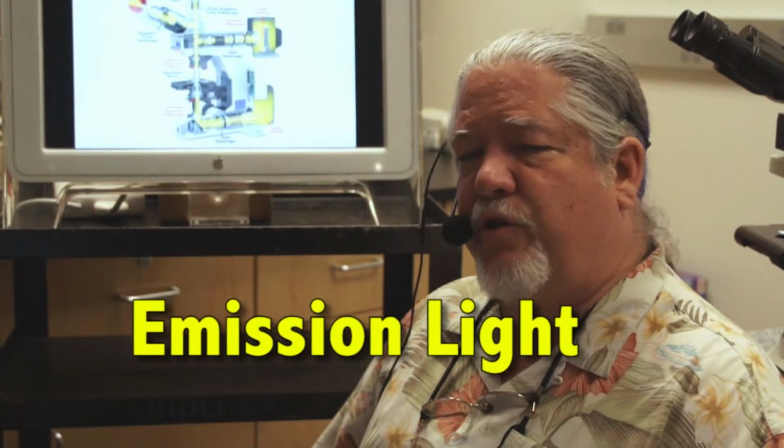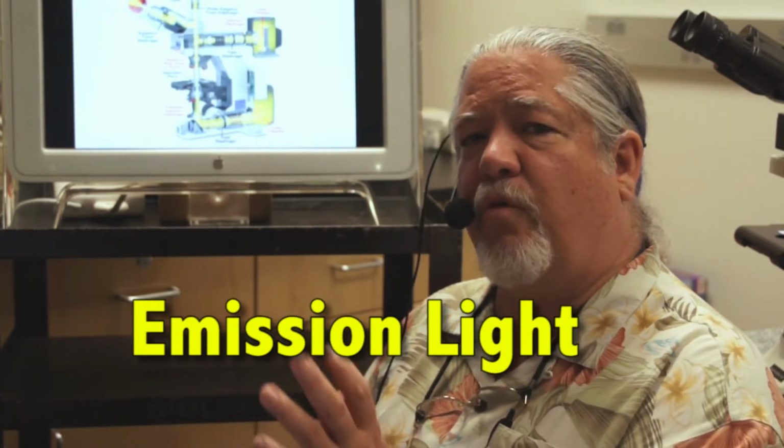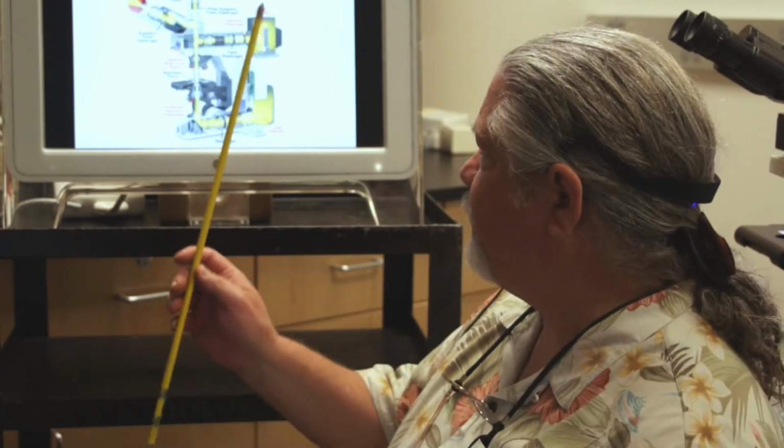Now, a lot of specimens will autofluoresce. You can excite them with a bright light like 490 nanometers, and they will automatically give off light, or emit light. That's called emission light. Usually the emission light is a longer wavelength than the excitation light, and we'll talk more about that later.